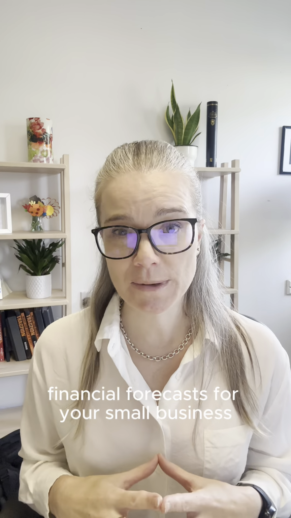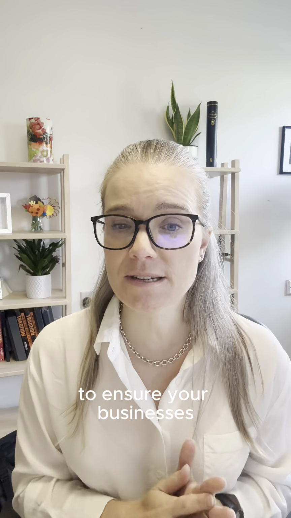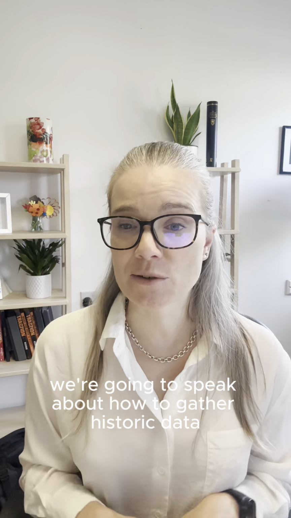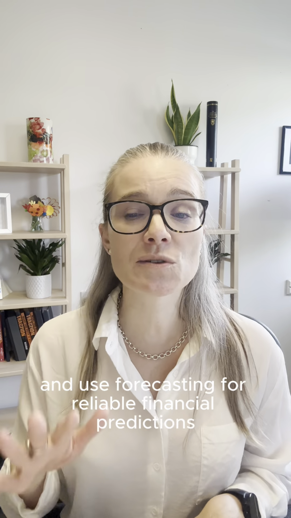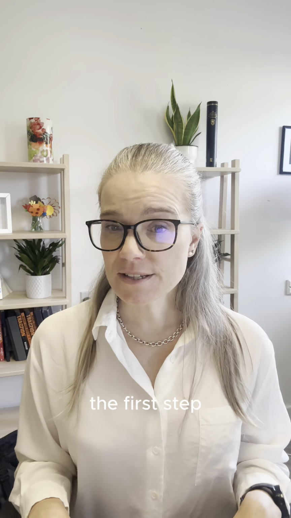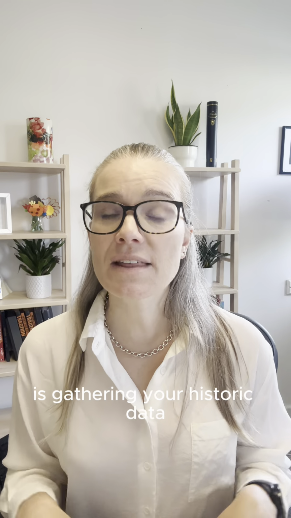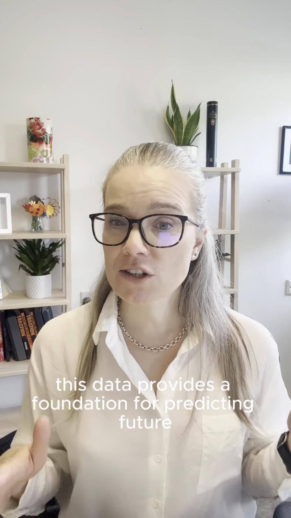Today we're going to talk about creating accurate financial forecasts for your small business. Accurate forecasting is crucial to ensure your business's stability and growth. So we're going to speak about how to gather historic data, identify key variables, and use forecasting for reliable financial predictions. The first step in creating an accurate financial forecast is gathering your historic data. This data provides a foundation for predicting future financial performance.